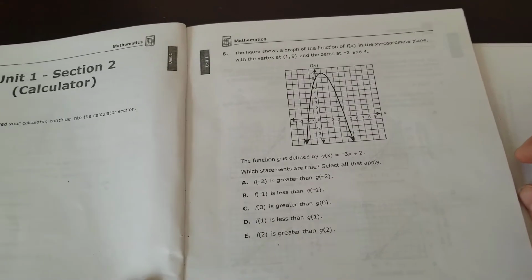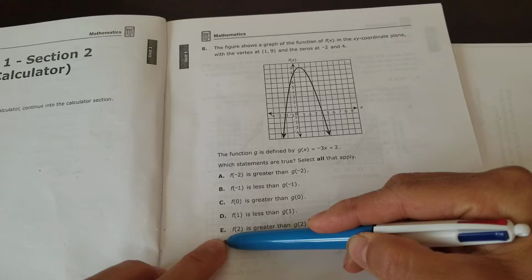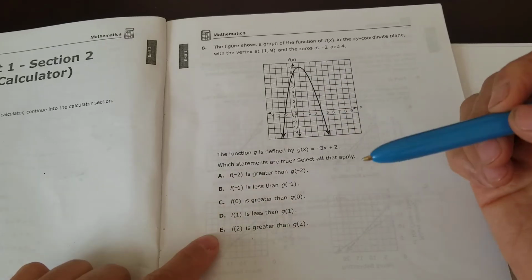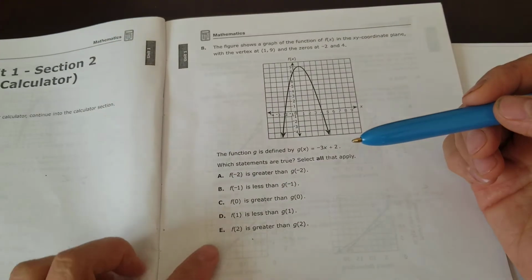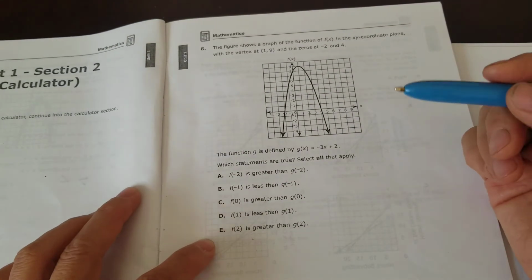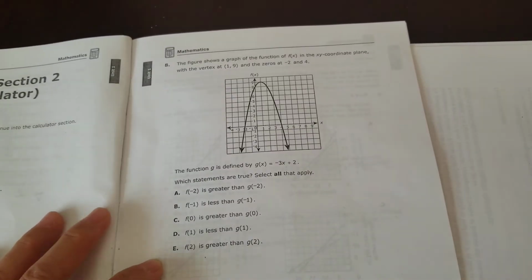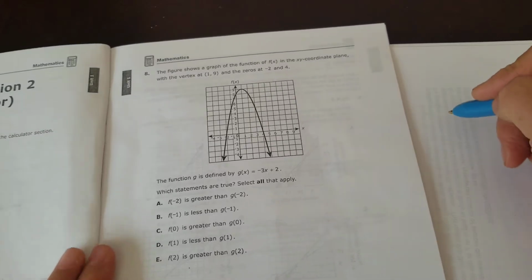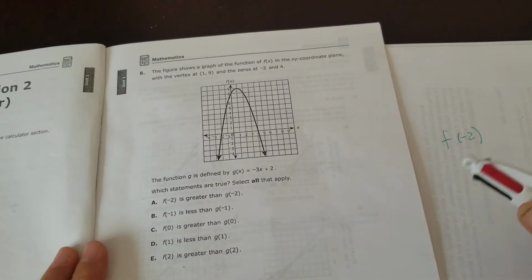So first, let's see. You have 5 choices. Remember that if you have more than 4 choices, there will be more than one correct solution. So you need to check every possible one, which means you need to check all of them, okay? So first, what does f of negative 2 mean?